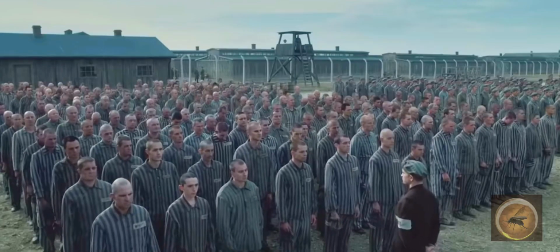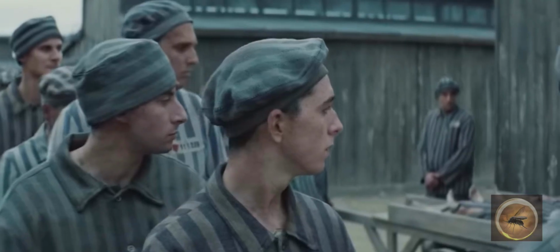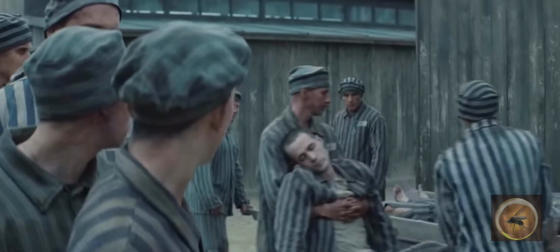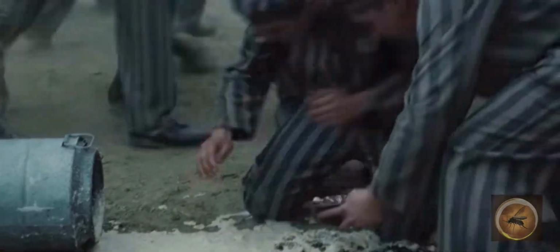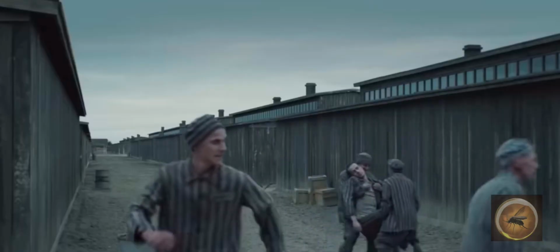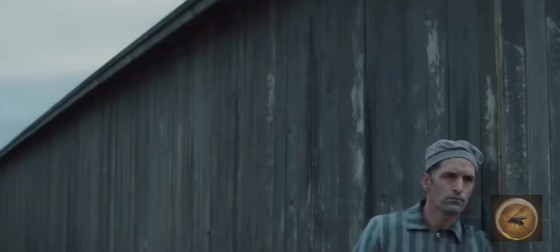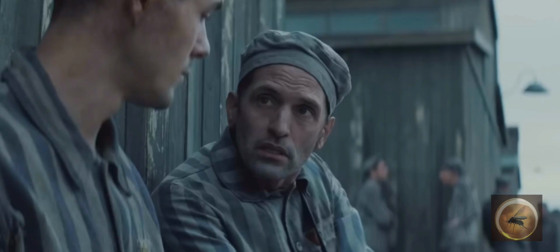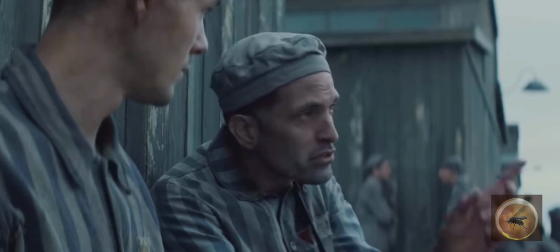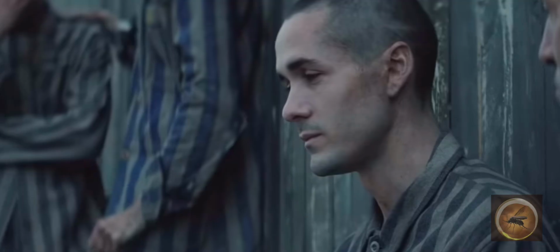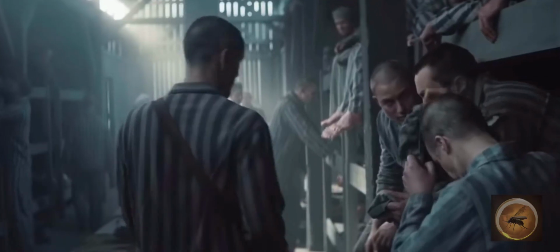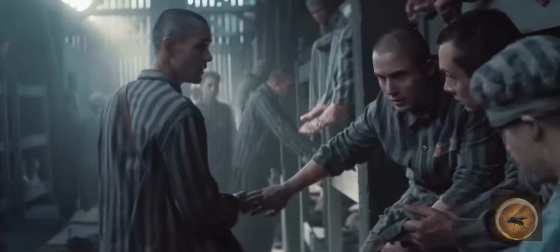Each day for the prisoners began with roll call. People were lined up in the freezing cold or under the scorching sun, sometimes forced to stand for hours. This was not only physical, but also psychological torment. After roll call, prisoners were sent to forced labor. The prisoners' diet was extremely meager: a piece of bread, turnip soup, or potato peels. Hunger was a constant companion, and many died from starvation.